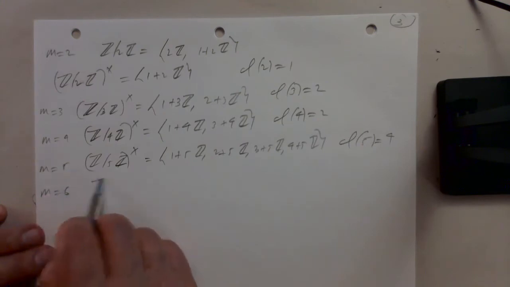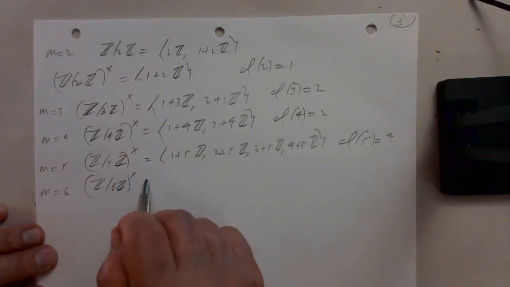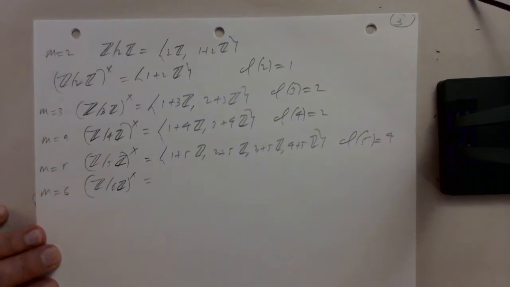We'll do one more. What congruence classes are relatively prime to 6? Well, 6 has a lot of divisors. Any number that's divisible by 2, 3, or 6 has a factor in common with 6.